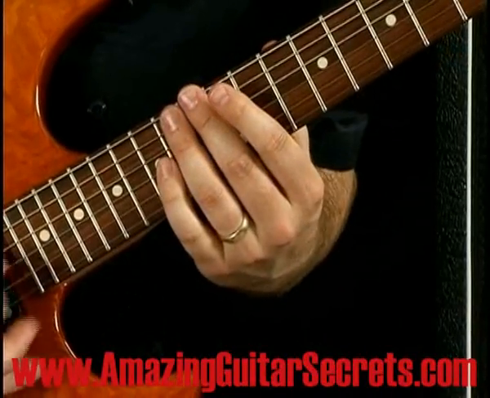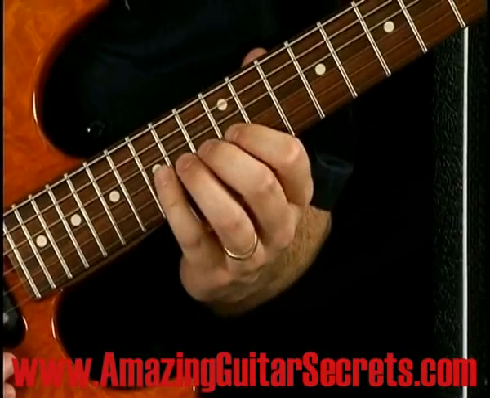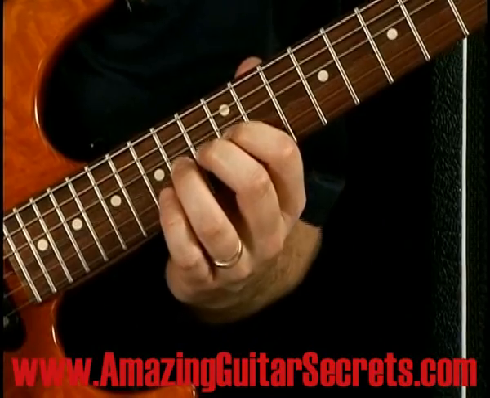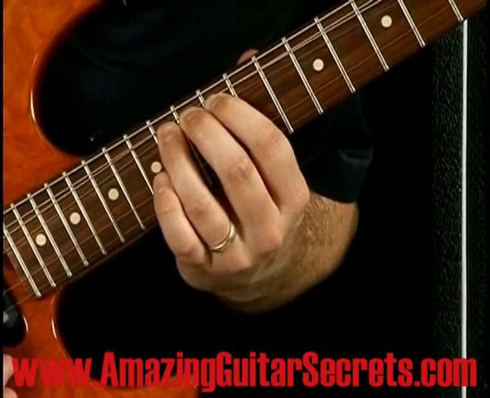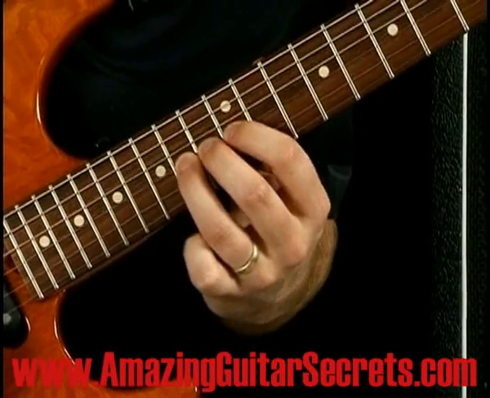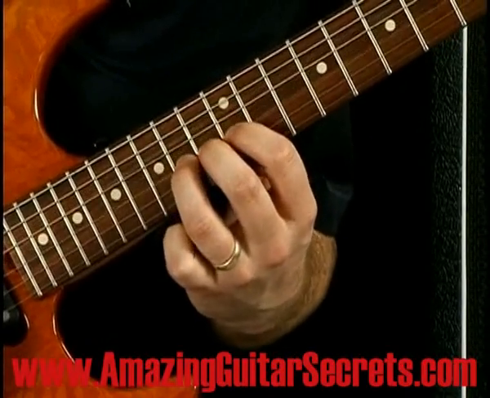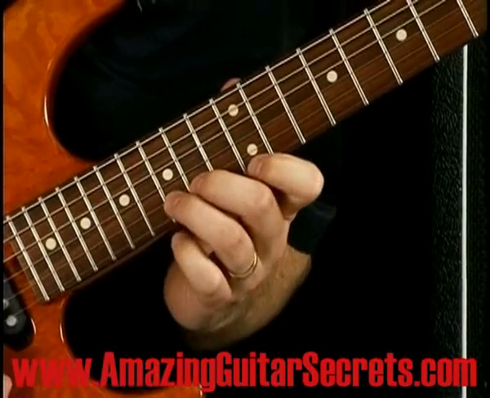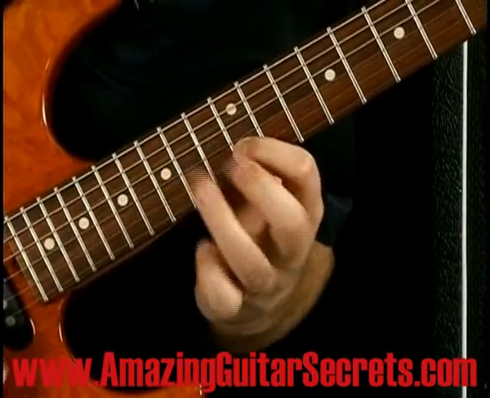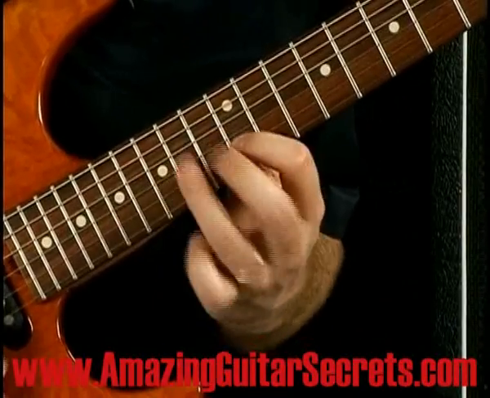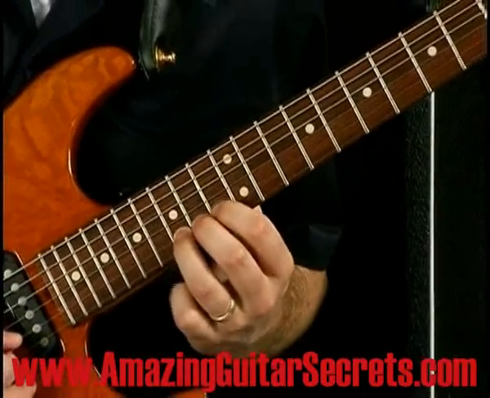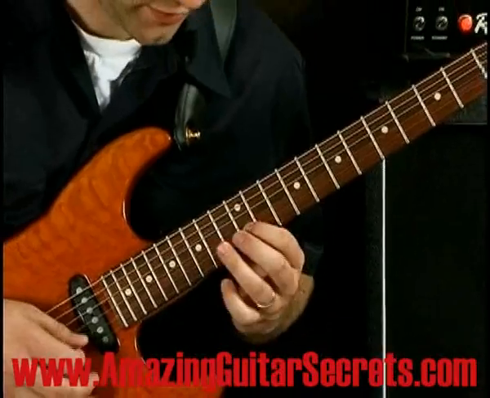Okay, so you can also have what's called a ghost bend, where instead of striking the note and moving up, you start in the up position and you come down. Okay, so here's a way that would be used. See how I'm starting the note high, coming down to the note I want.